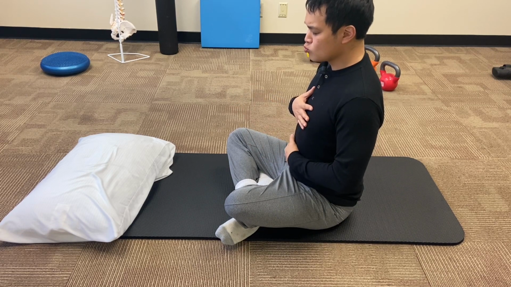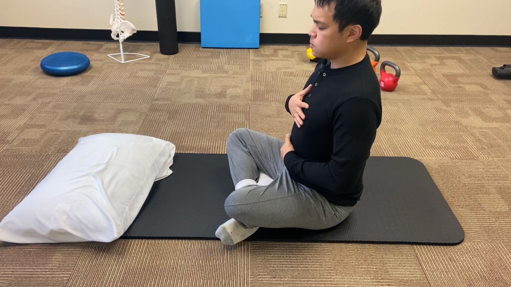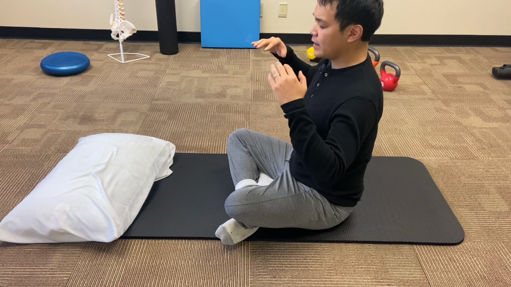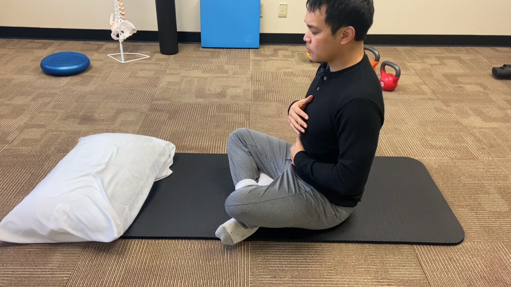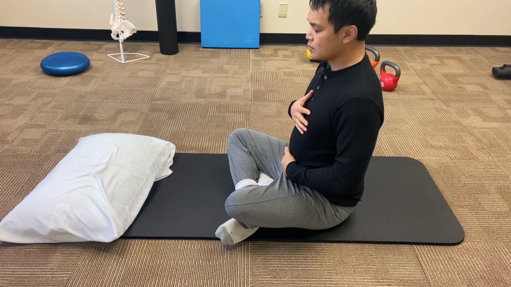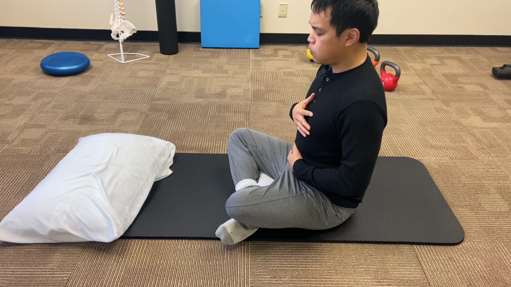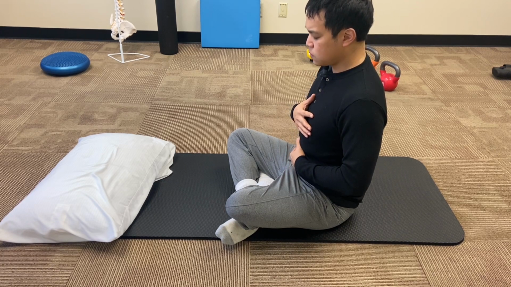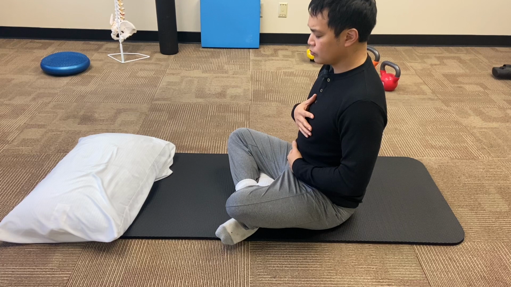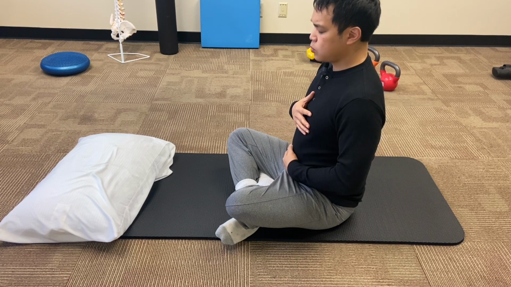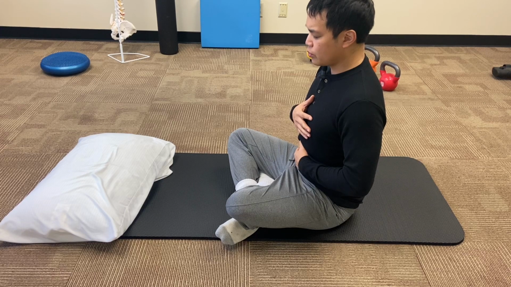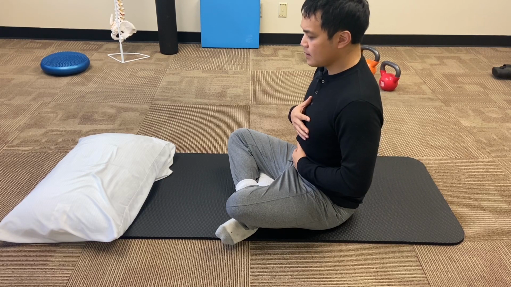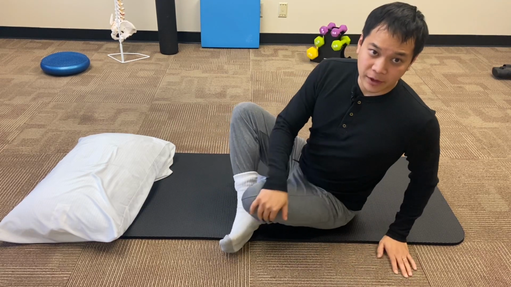Inhale again. Exhale. I'm just trying to relax and drop my shoulders as I breathe out. Twice more. Last one. Okay, so that's it for the breathing part.